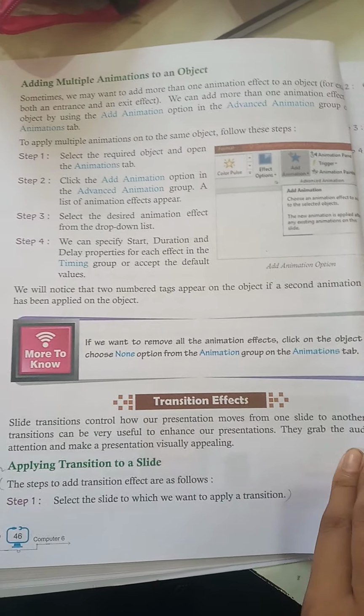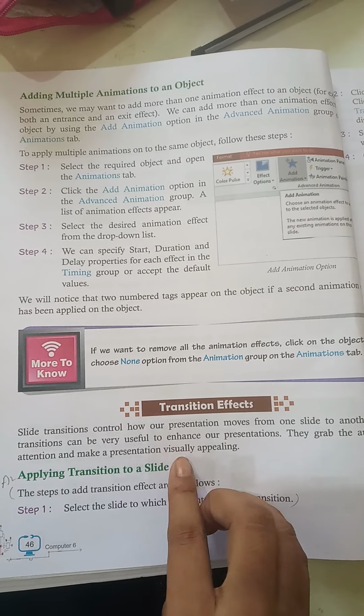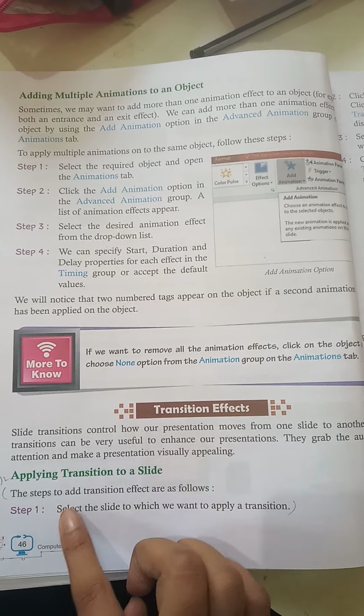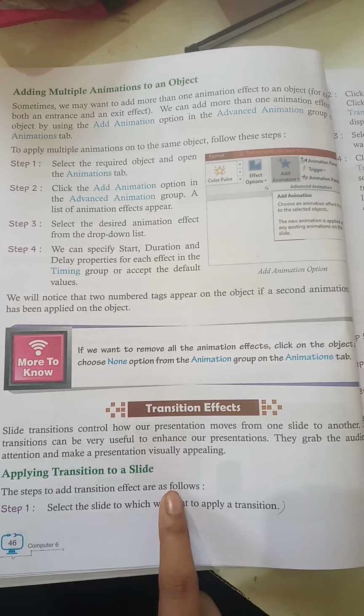They grab the audience attention and make a presentation visually appealing. Applying transition to a slide. The steps to add a transition effect are as follows.